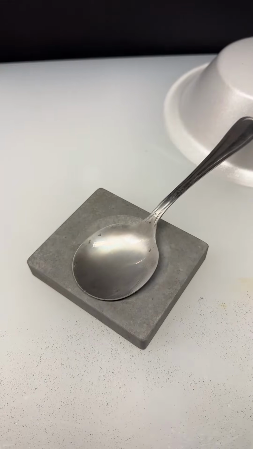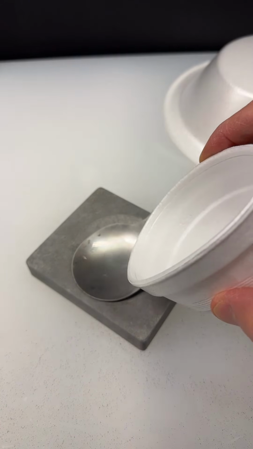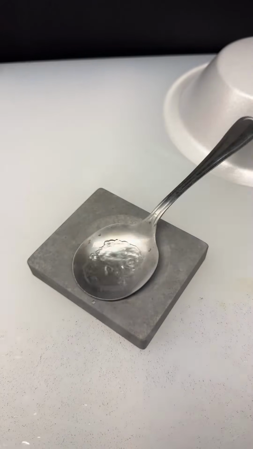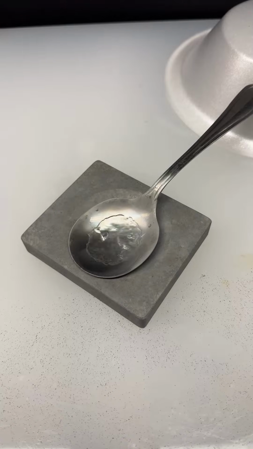Let's get back to this Leidenfrost star experiment. Let me pour some liquid nitrogen into the spoon, see if I can get just enough in there to make a star. You can see I poured it in there. We're going to zoom in.